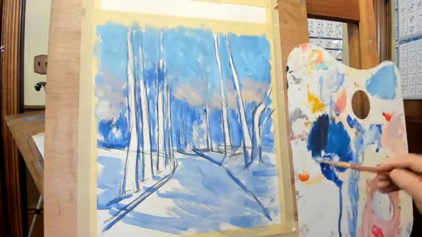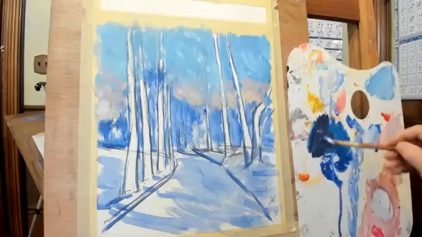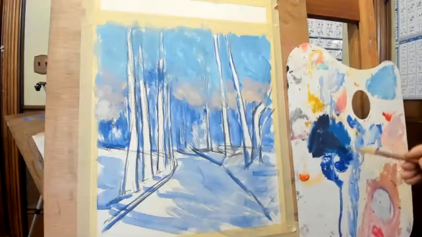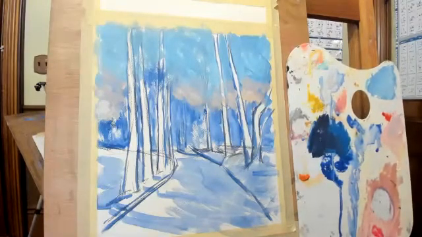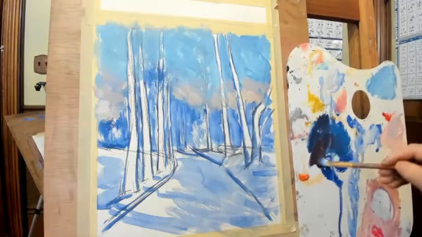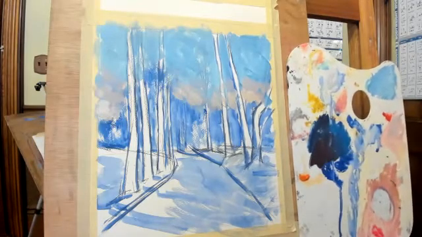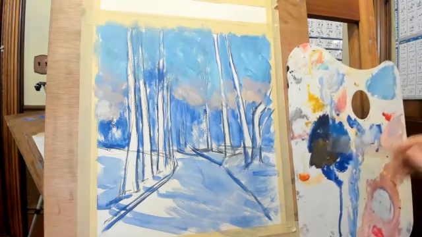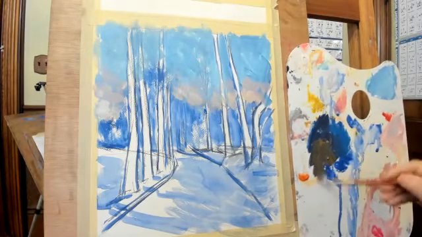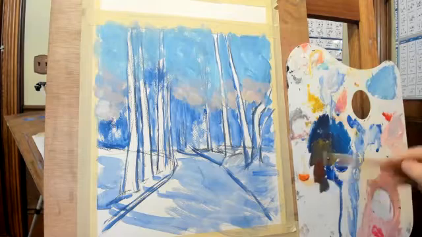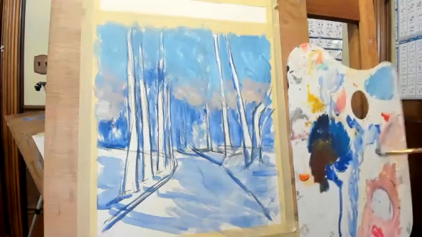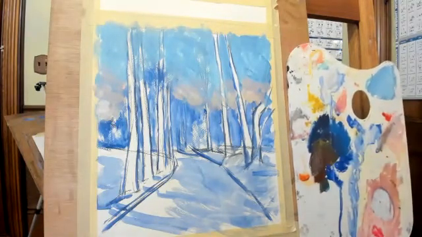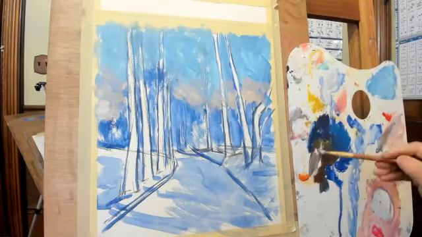See, when those two colors mix together, it's really dark already. Then I feel like I want to make this part warmer. See, I use more red, then try some yellow, and then more red. Now I'm going to use some white.